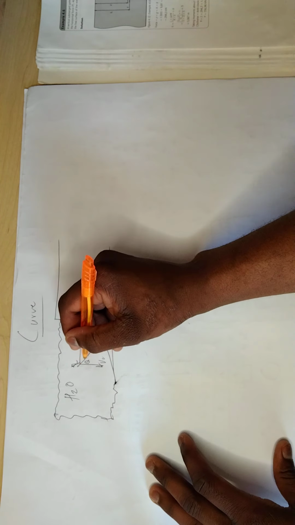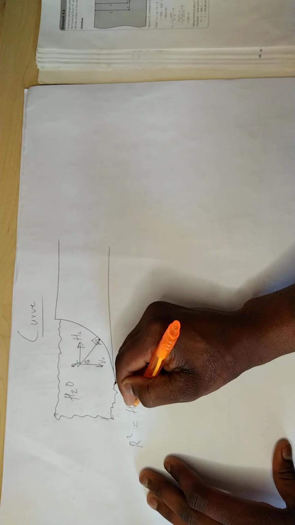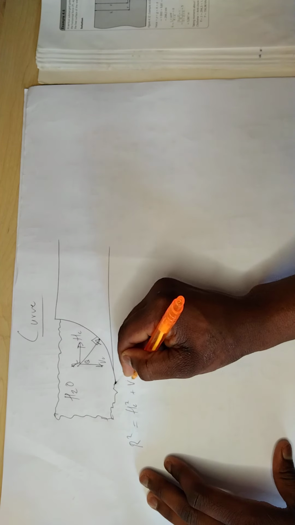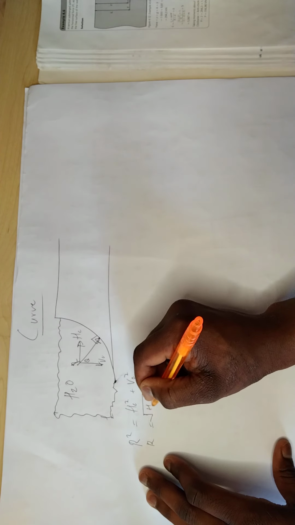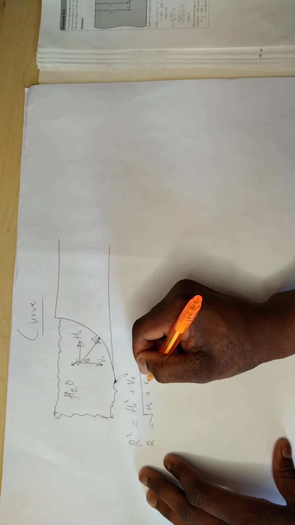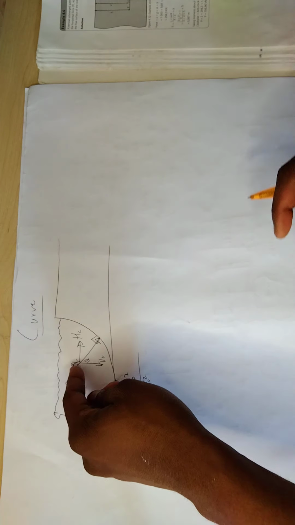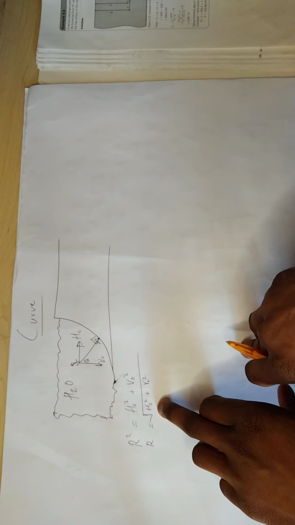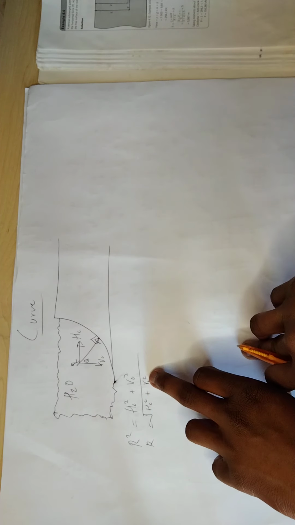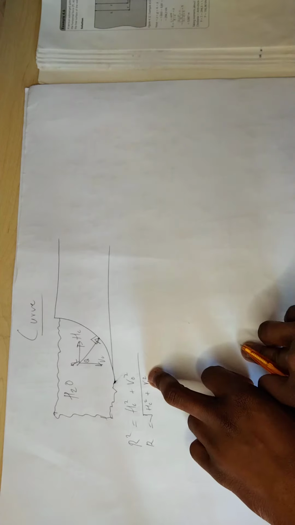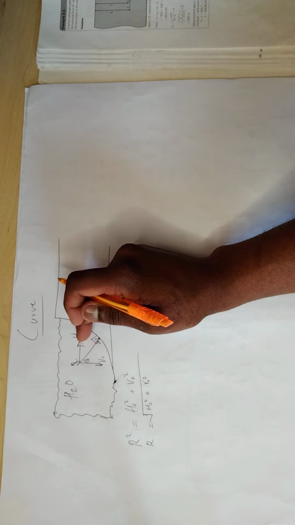If this is the case, to find our R is going to be what? R squared equals HC squared plus VC squared. Then you can say R equals the root of HC squared plus VC squared. This is what is going to happen to find the force that is acting here, which is the resultant. And how are we going to find our horizontal component and our vertical component? Because we are working on this, our horizontal component will be this line.